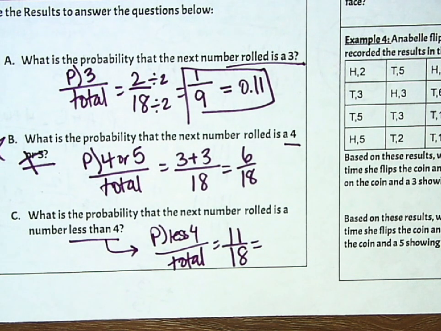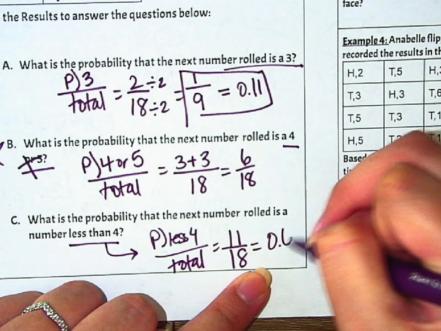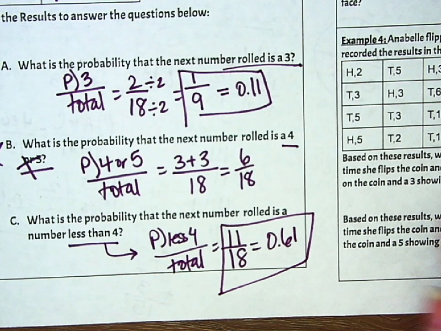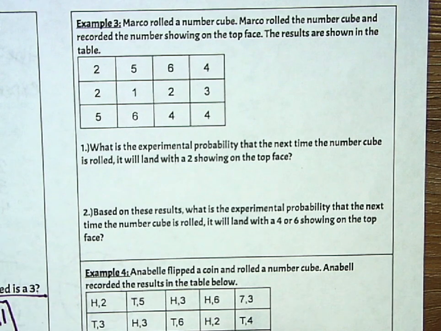I cannot make that any smaller, so I'm just going to turn this into a decimal, which is going to give me 0.61. Go ahead and box your answer. Okay, we're moving on to the next part. These you will see on the DCP and the STAR.